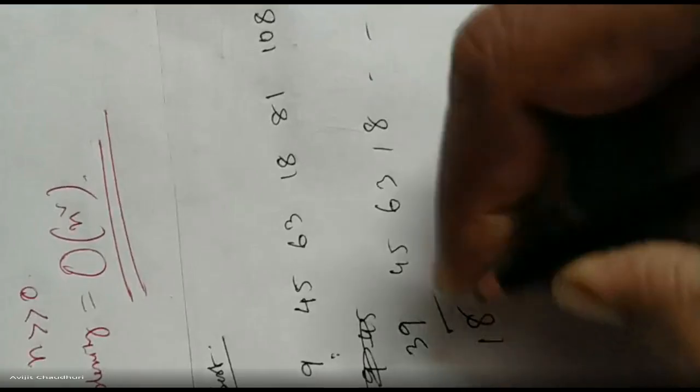So it will become 9, 18, then 39, 45, 54, 63, 81.